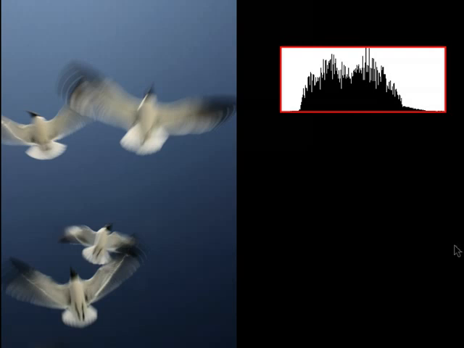So in this image, we've got a fair amount of average blue, and most of the histogram is clumped in the center from right to left. This side represents the highs, or the brights. This side represents the darks. The height of the histogram here shows us that there's a lot of blue.